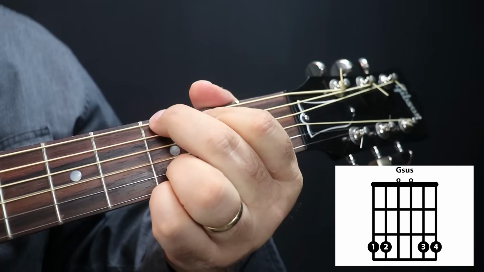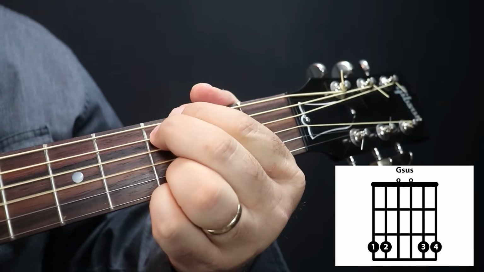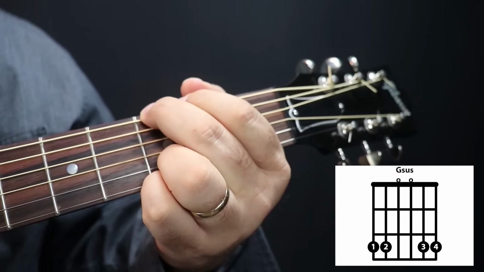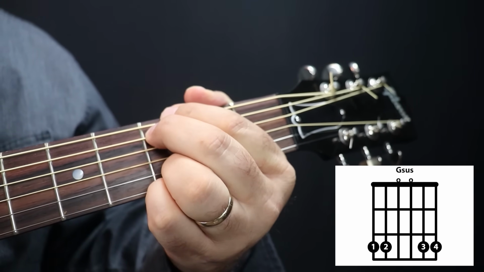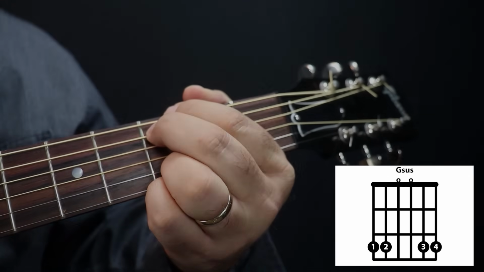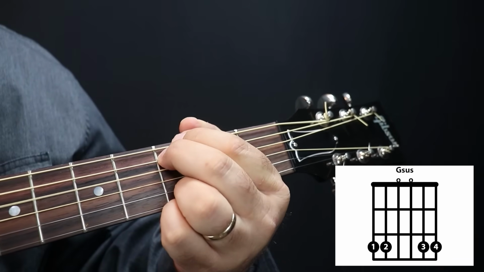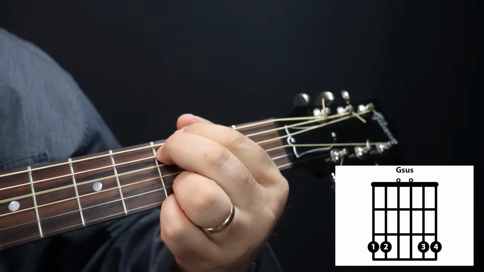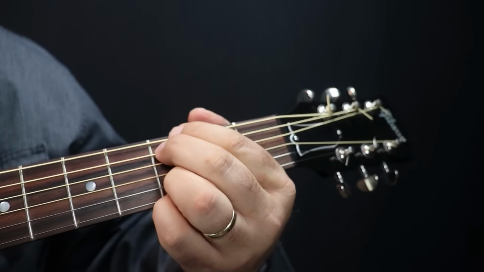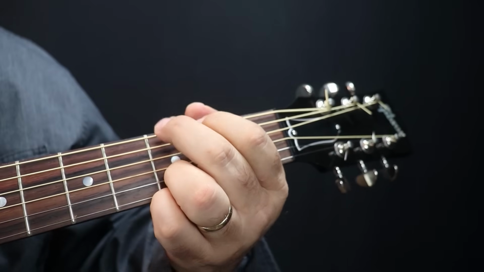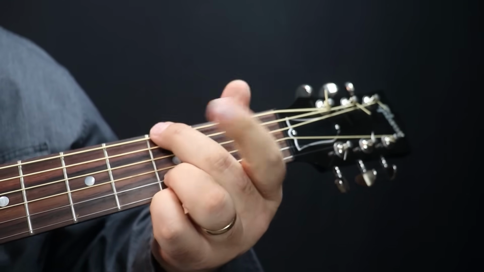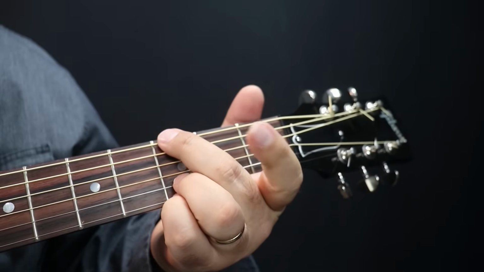Tension, release. Tension, release. So that's your G suspended with the bassier way, like from your G2 or your G5 chord. You can do it from a G2 or a G5. You can come straight from your G5 if you want.